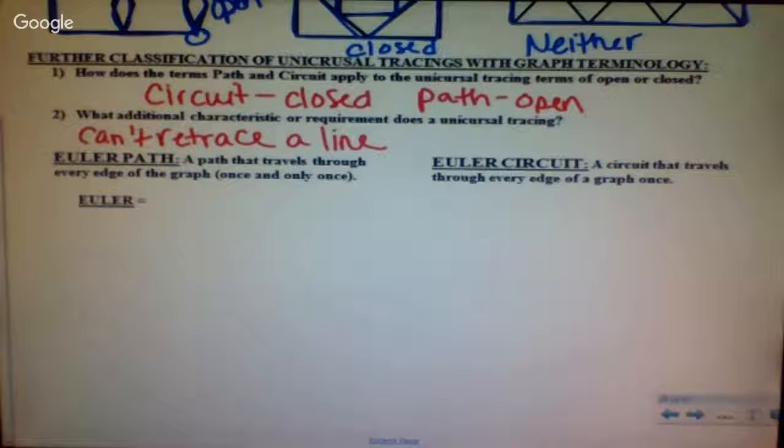You have to touch every edge once and only once. A path has a different starting and ending point. A Euler circuit travels through every edge of the graph once, but goes back to the same spot. So the biggest thing to remember with Euler is every edge once.